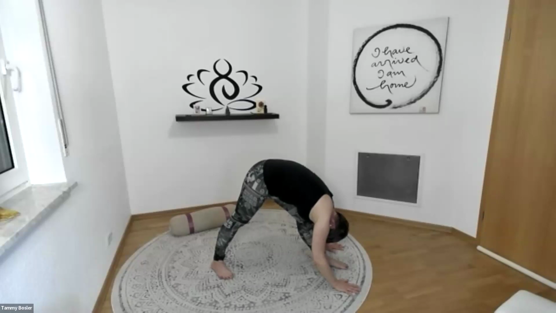Feet in samastiti, so nice arches in all the feet. The toes, you can lift the toes up if you kind of have a habit of pressing or gripping with the toes.